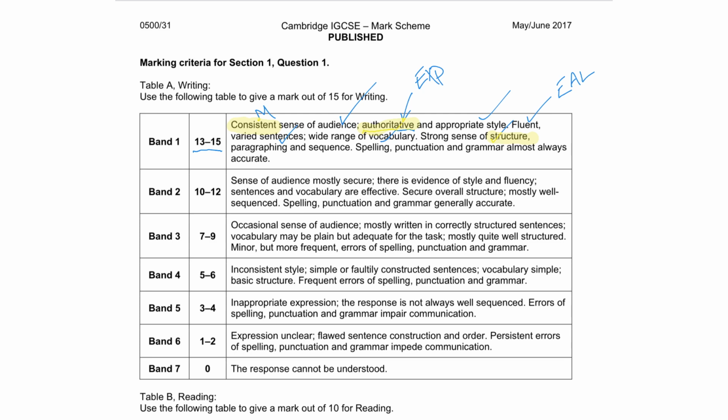So having that evaluation early, that conclusion early, is actually getting you into the top band in 3 different ways. First, it shows you're consistent, then it shows you're authoritative, and then it shows you've got a good structure. Now, clearly it's been well paragraphed, the points have been made in a logical order, so it's sequenced, and spelling, punctuation and grammar are pretty much always accurate. So, we're getting into the top band, but not fully into it.